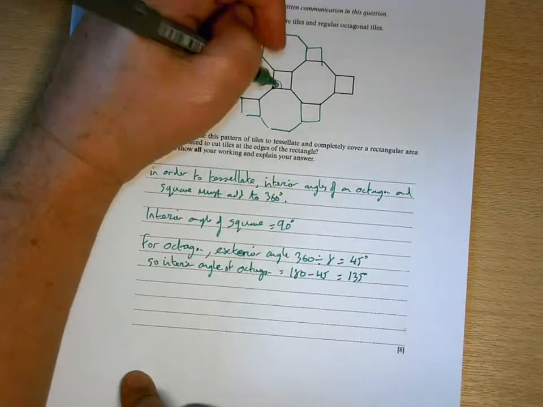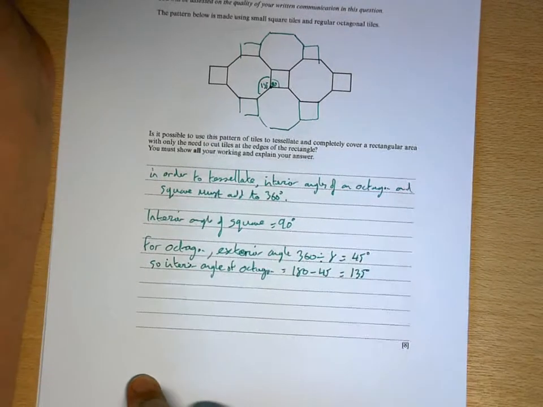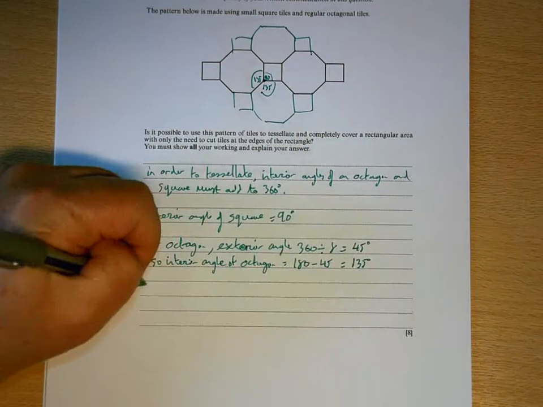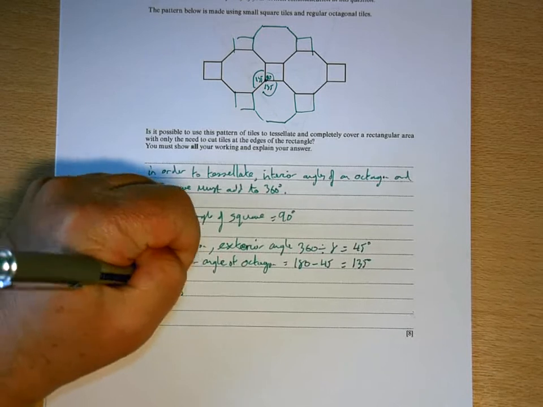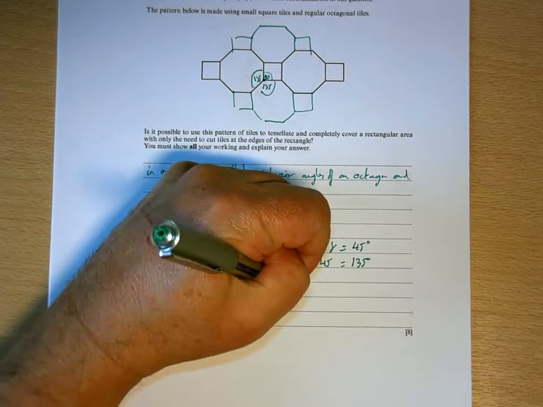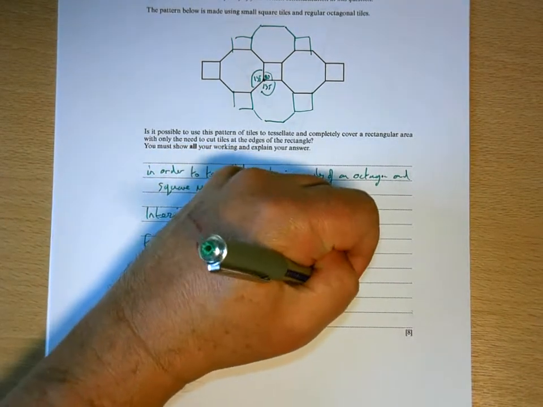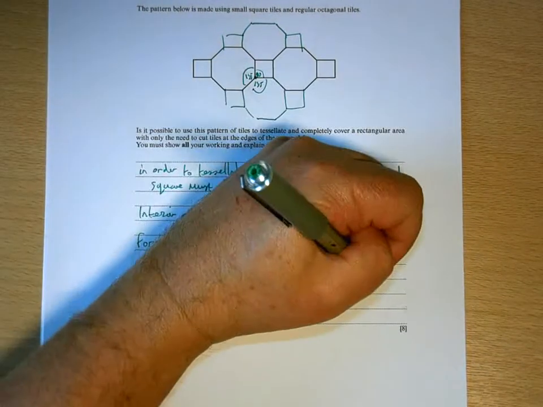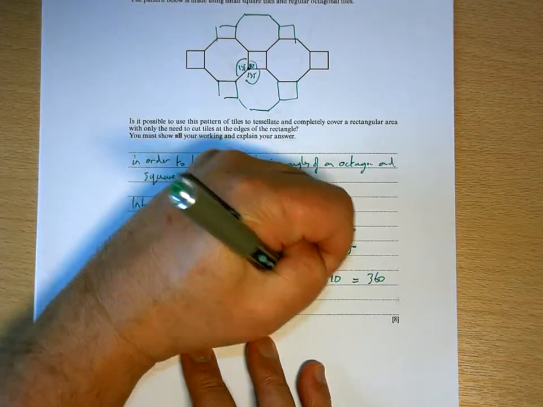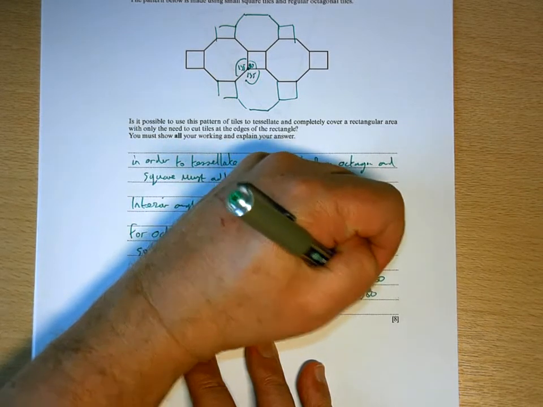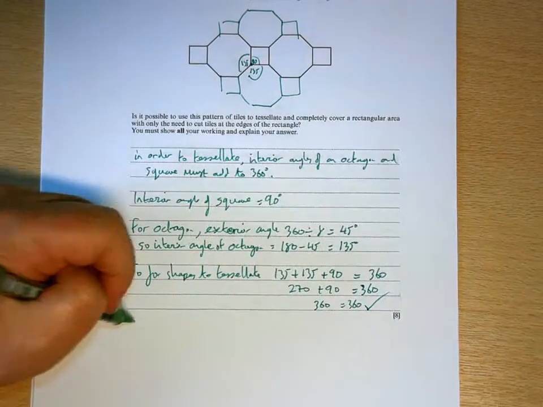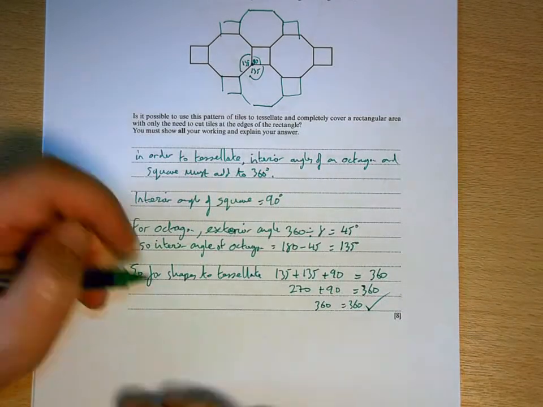So if you look around this point now, we've got 135 there, 90, 135. So for shapes to tessellate, 135 plus 135 plus 90 must equal 360. 135 and 135 is 270 plus 90, which does equal 360. So that's true, therefore the shapes tessellate.